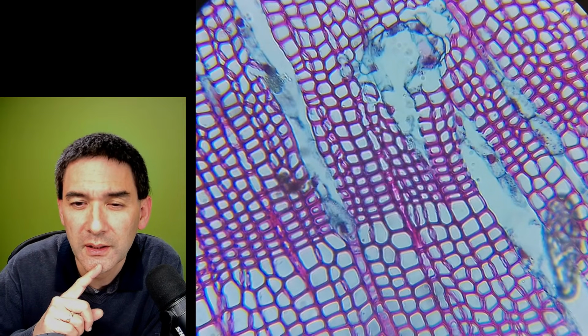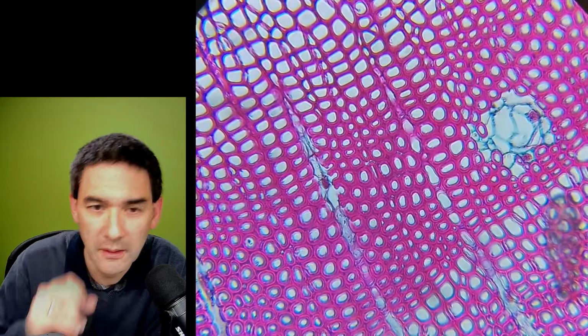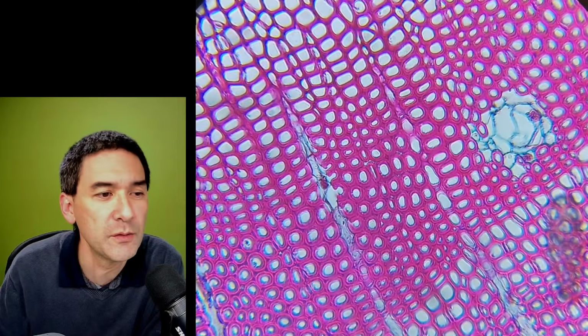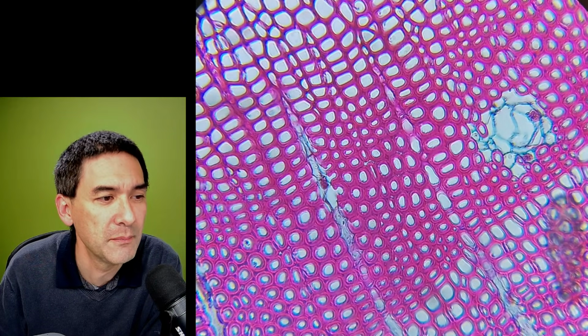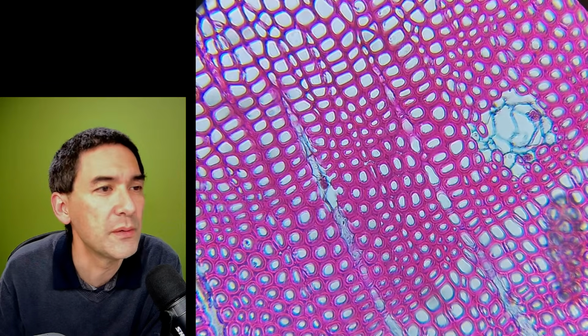Yeah, that's the thing here. But by the way, this is of course a stained specimen as well. Oh, I forgot now to actually include an arrow. It would have been nice so that I can use a pointer.